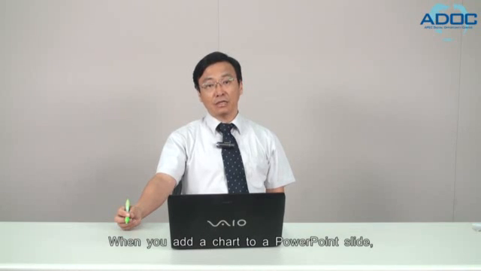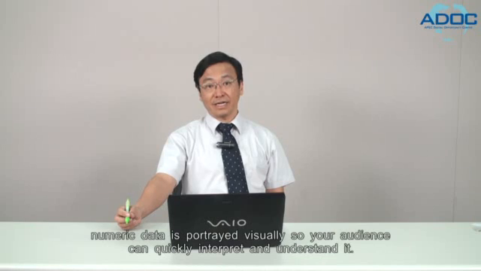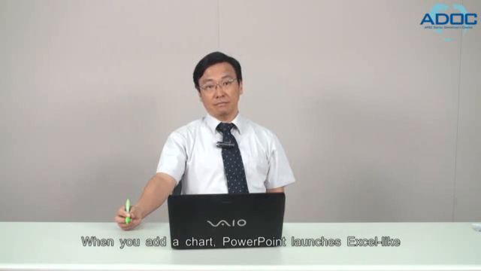When you add a chart to a PowerPoint slide, numeric data is portrayed visually so your audience can quickly interpret and understand it. When you add a chart, PowerPoint launches an Excel-like spreadsheet, which you can use to enter the chart data.